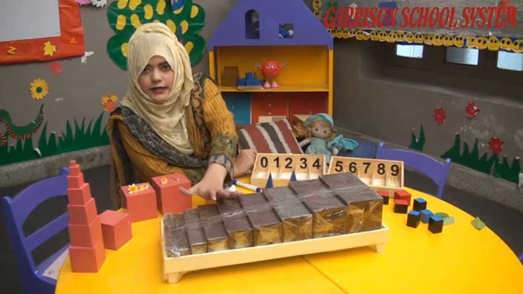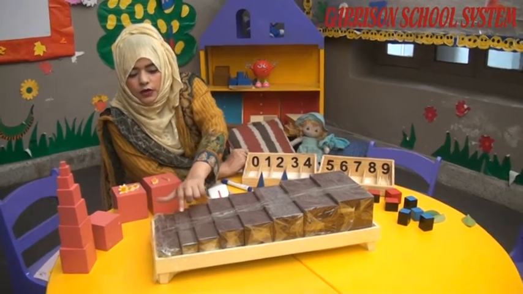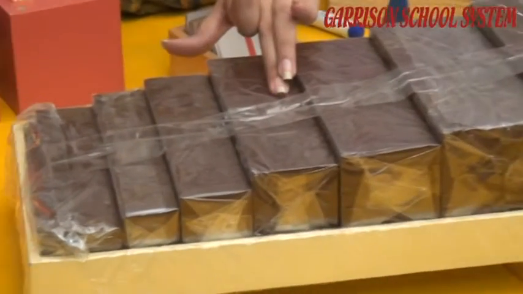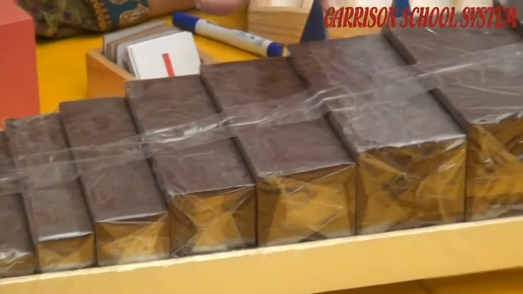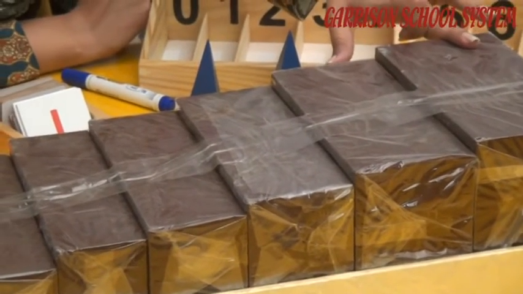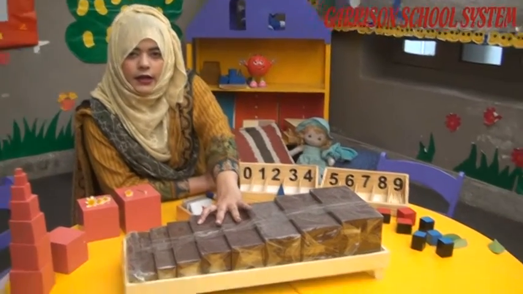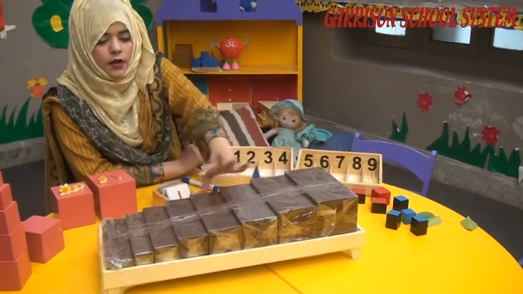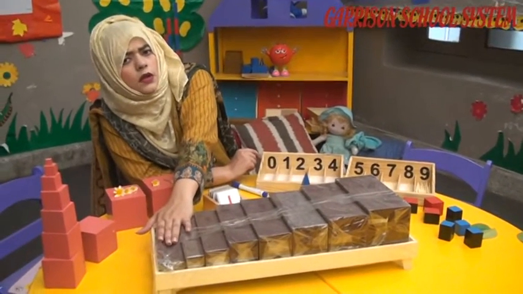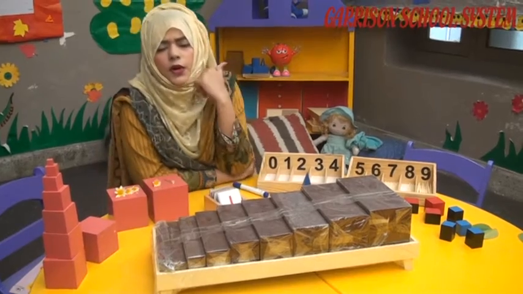It's like stairs. From this you are moving toward this, then this, then you are moving towards this, then this, then this, and then this one. So what you are learning in these blocks is that this one is the largest one and this one is the smallest one.